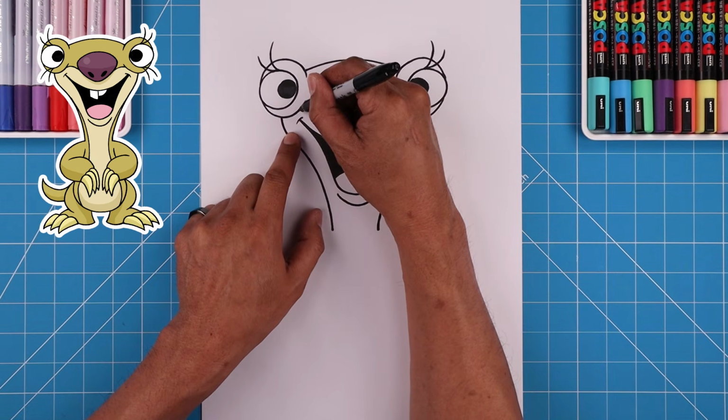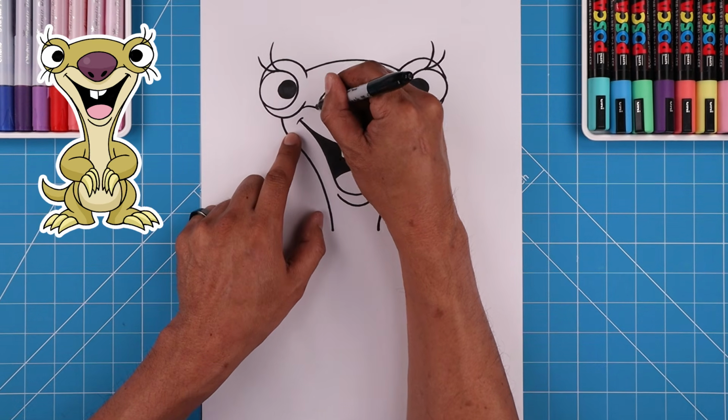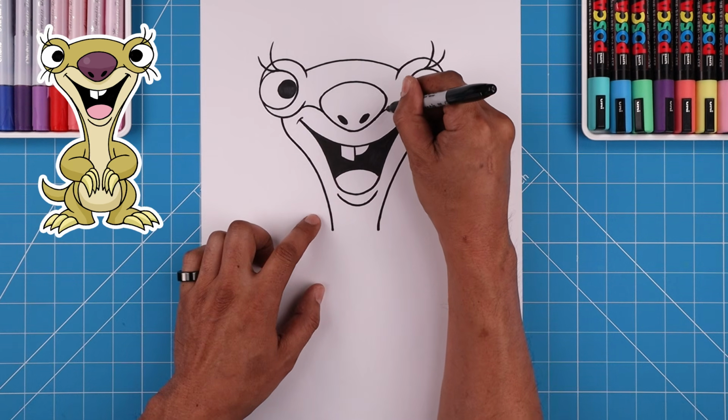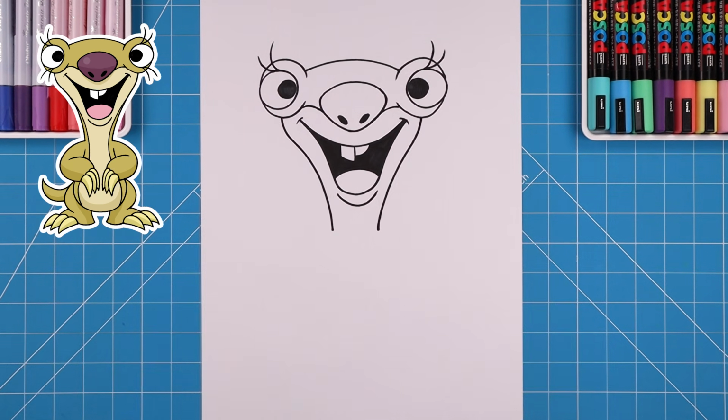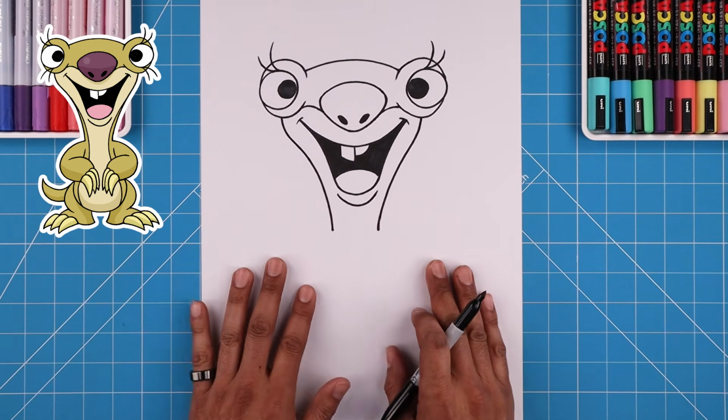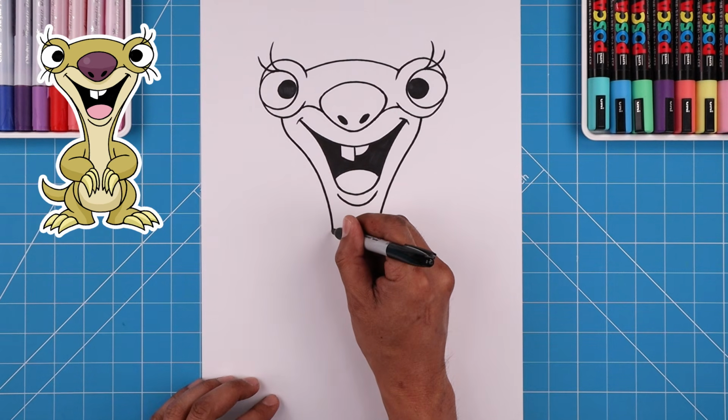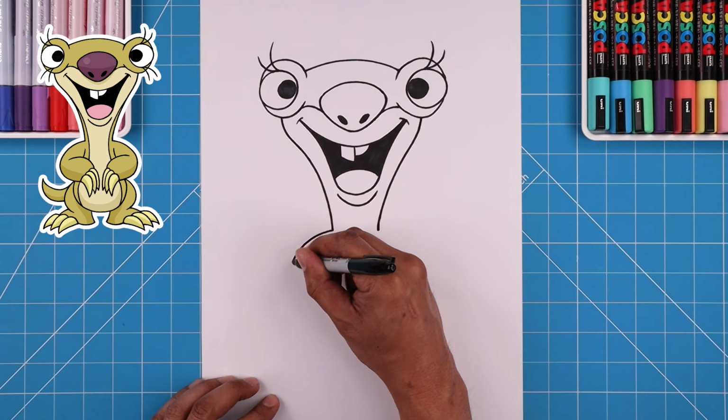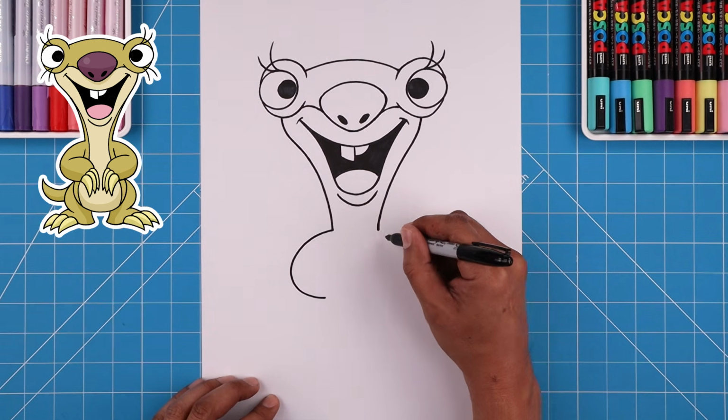Let's add a trim. From this fold, curve this up, and then down in behind the nose. Now I want to bring the arms across the body. So let's start from the left side of the neck, bend the arm going out, round at the elbow, and then bend that in.